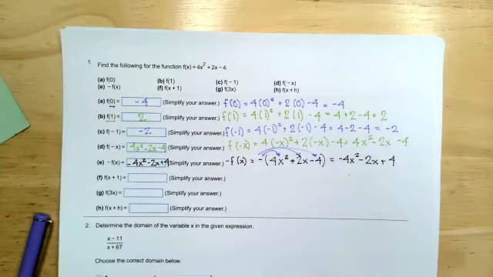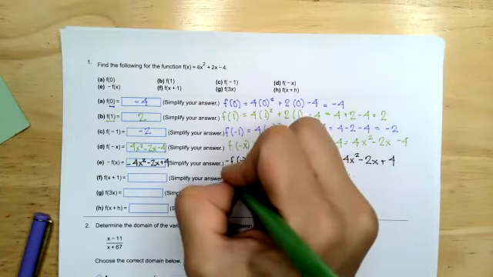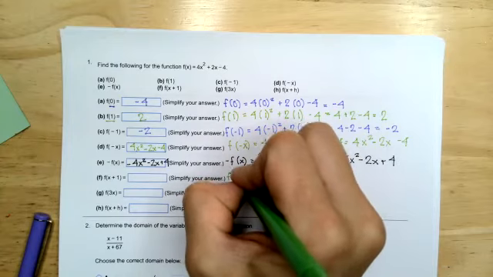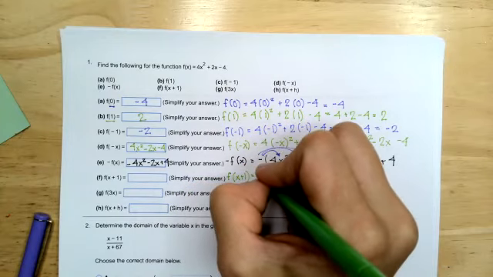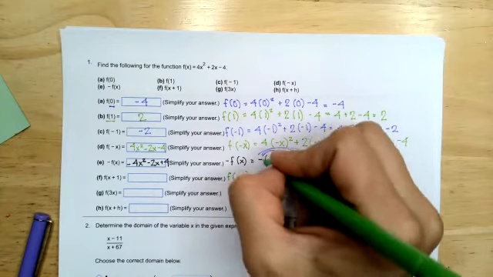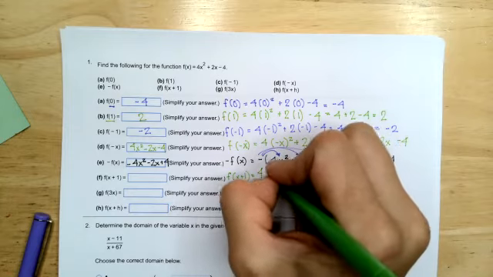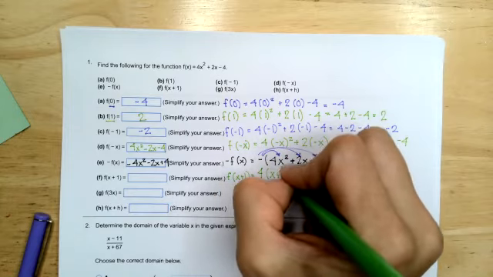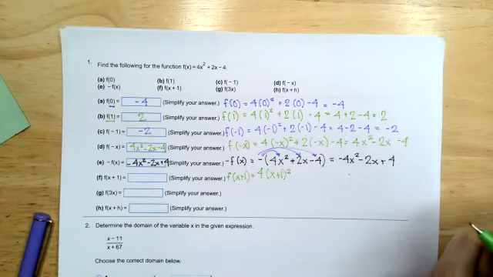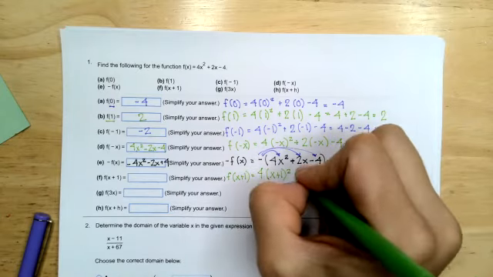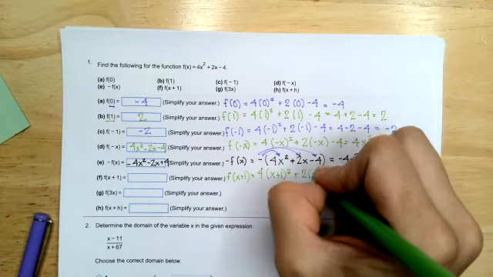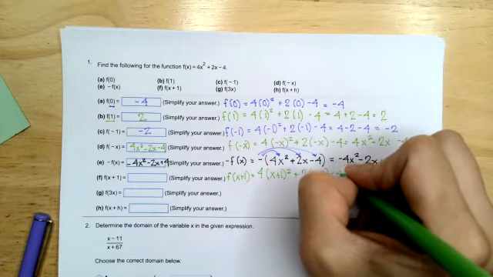F of x plus 1 means you replace all the x's with x plus 1s. F of x plus 1 is not a negative, just looking at that one, is a 4 times x plus 1 squared plus 2 times the quantity x plus 1 minus 4.